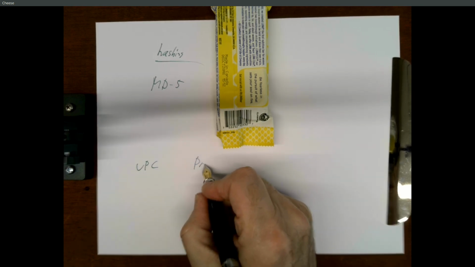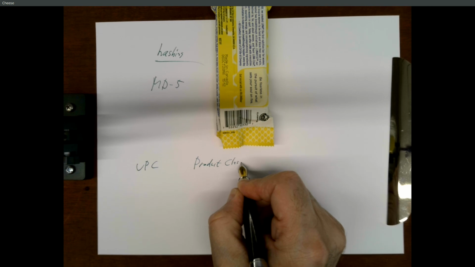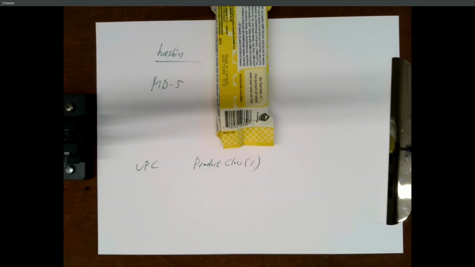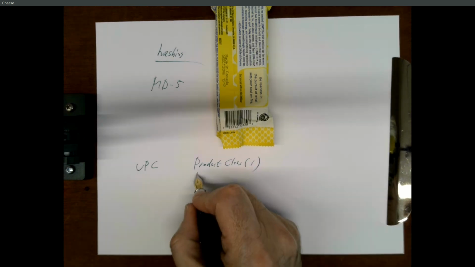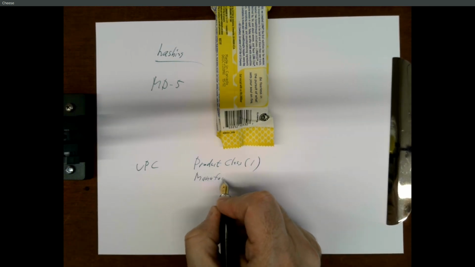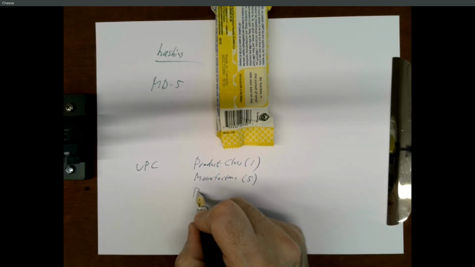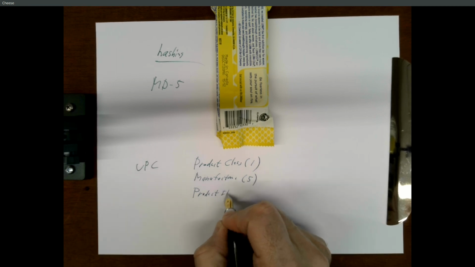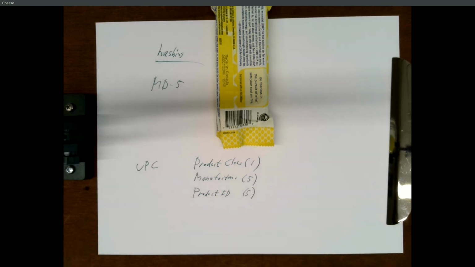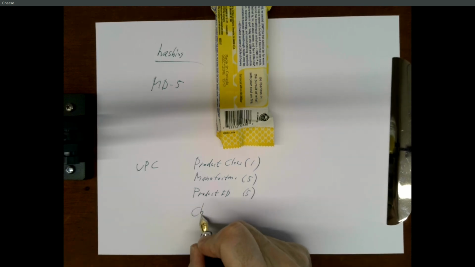So what does this mean? There's a product class. That's 1 digit. So food, clothing, that kind of thing. There's a manufacturer. That's a 5-digit code. There's a product ID. That's a 5-digit code, which depends on the manufacturer. So that's 11 digits. And then there's one more digit, and that's a check digit.